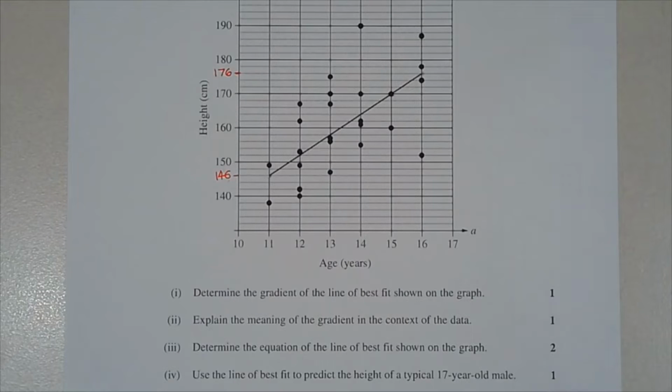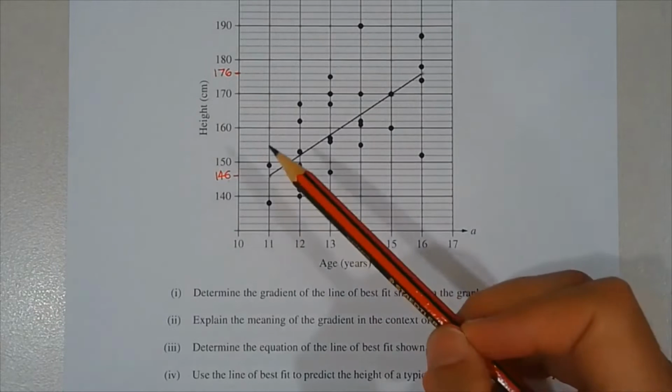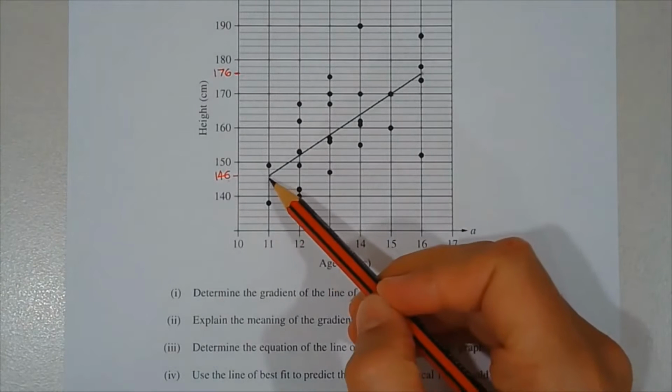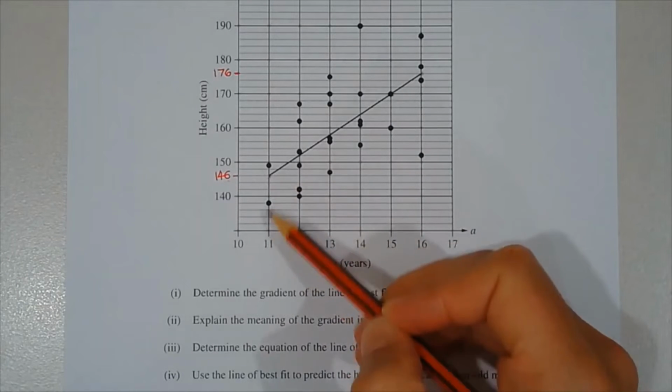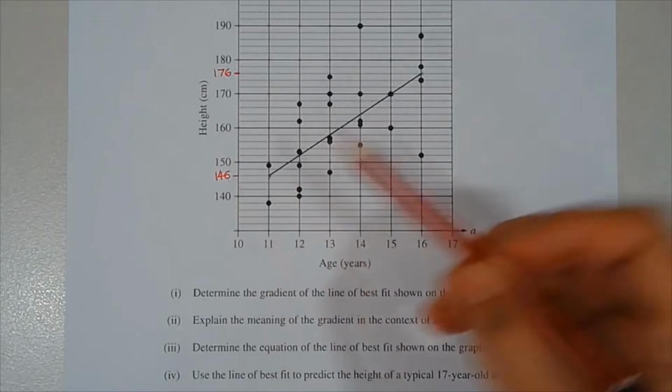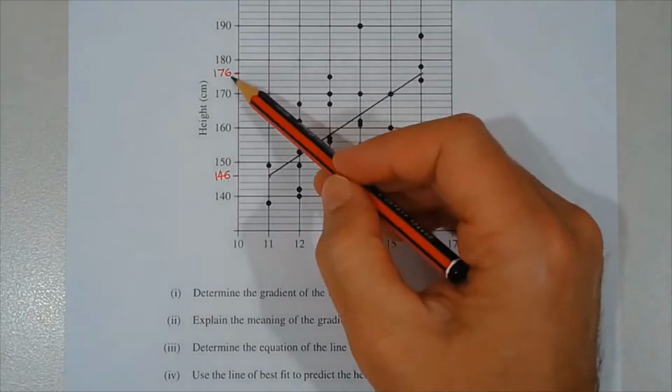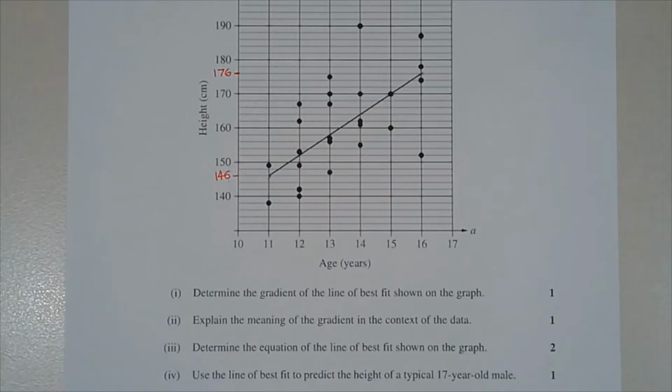Now to do that, we choose 2 points that are some distance apart from each other on the line itself. I'm going to use the 2 endpoints of the interval. So this point here has coordinates (11, 146), and this point here has coordinates (16, 176).